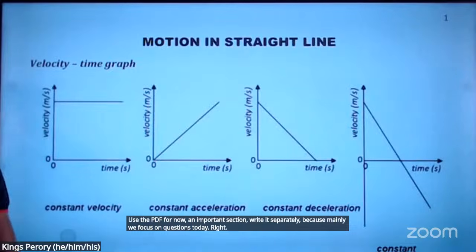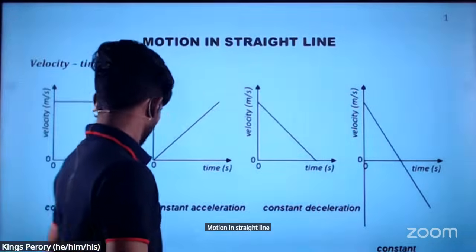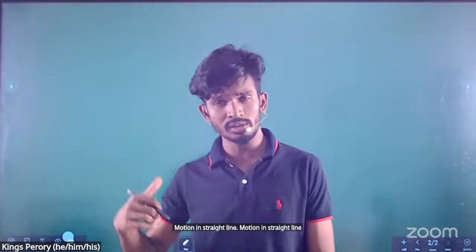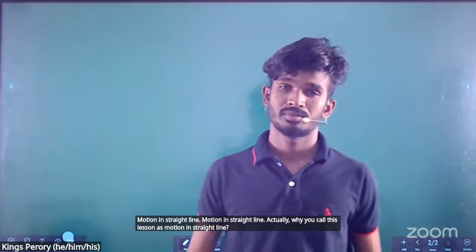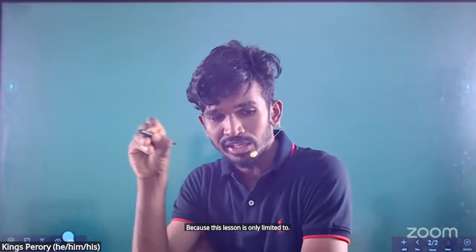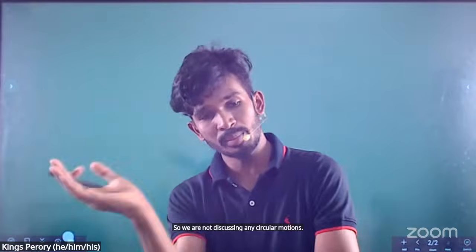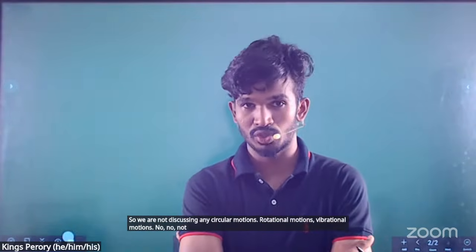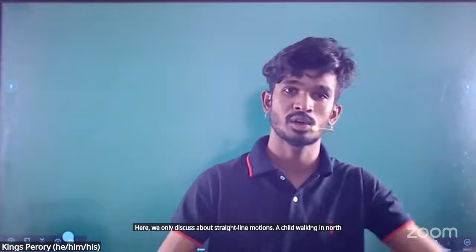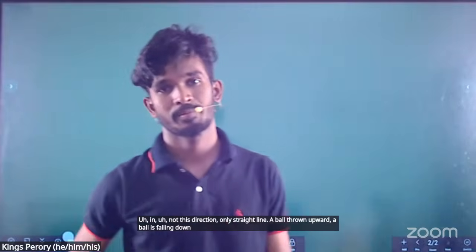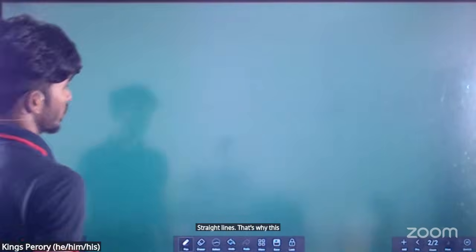Right. Motion in a straight line. Why do you call this lesson motion in a straight line? Because this lesson is limited to motions that go in a straight line. We are not discussing circular motions, rotational motions, or vibrational motions. Here we only discuss straight line motions: a child walking in the north direction, a child walking in the south direction, a bicycle going in the northeast direction, a ball thrown upward, a ball falling downwards. Straight lines. That's why this lesson is called motion in a straight line.